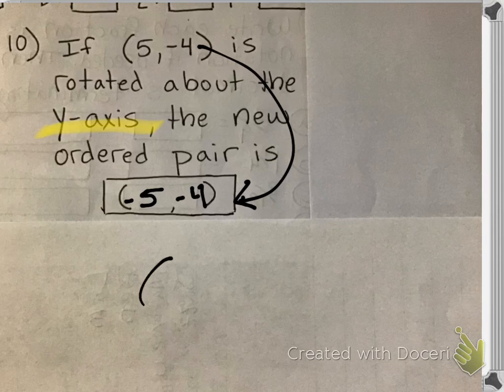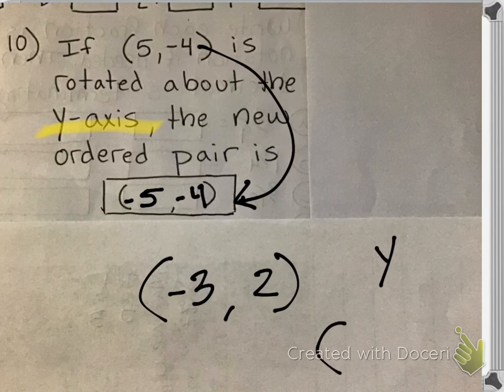So for example, if we had this point, if we had negative 3, 2, and we reflected about the y, what would our new point be? Who can tell me? Shiley? It would be 3, 2. 3, 2. Exactly. It doesn't always have to be both negative, doesn't always have to be both positive. Whatever it is, whichever axis you are flipping it about, it stays the same and the other one becomes the opposite. Excellent job, you guys. Perfect.